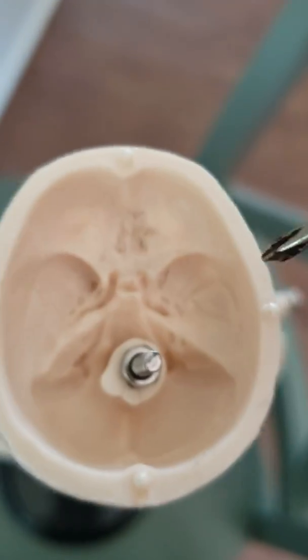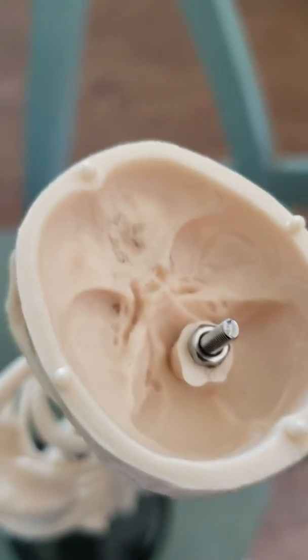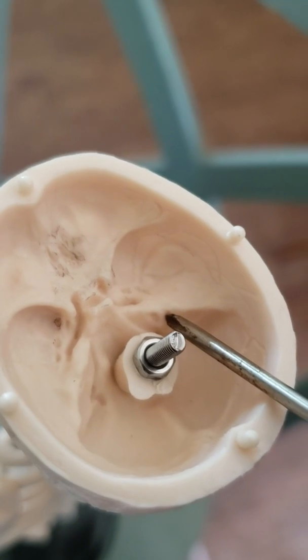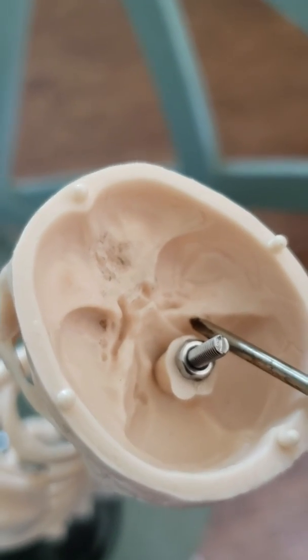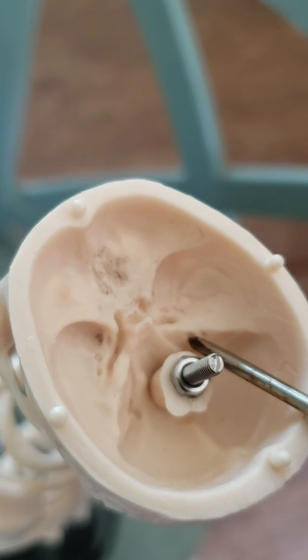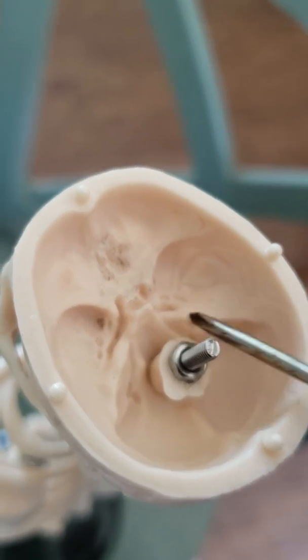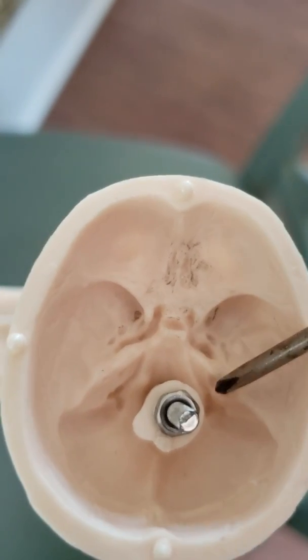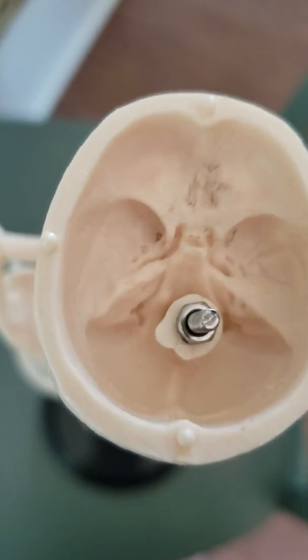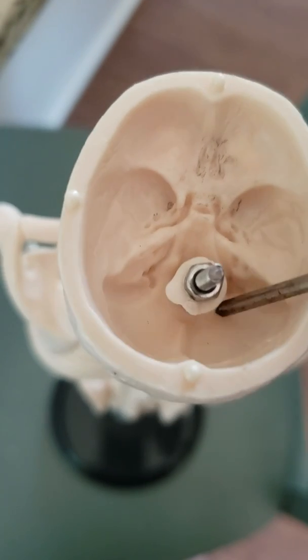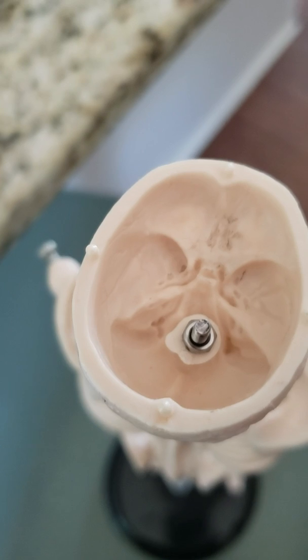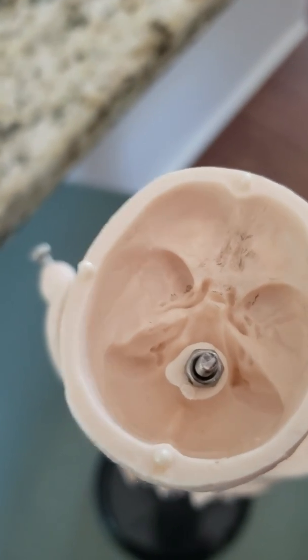This is your internal auditory meatus, and I believe for this skeleton that's your carotid canal. I don't think it's this part. I think it's that one. And the big hole is for your jugular. Your jugular foramen.